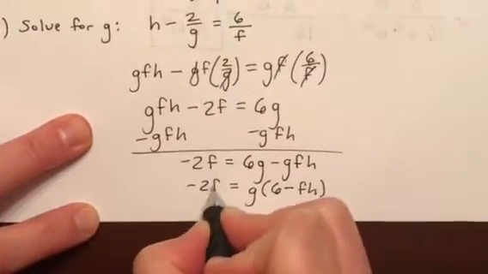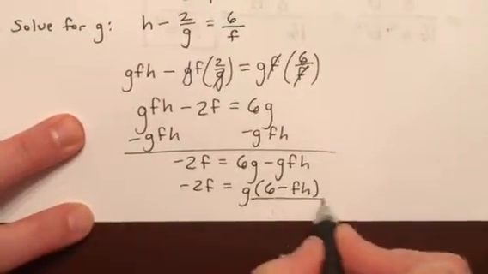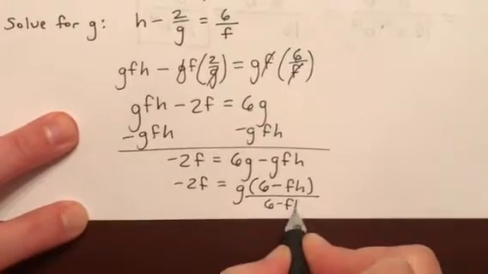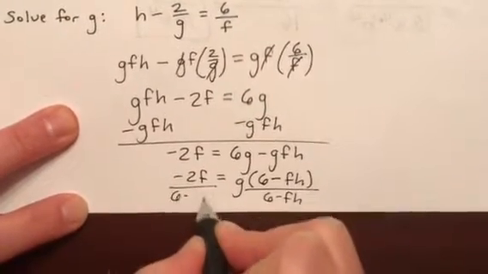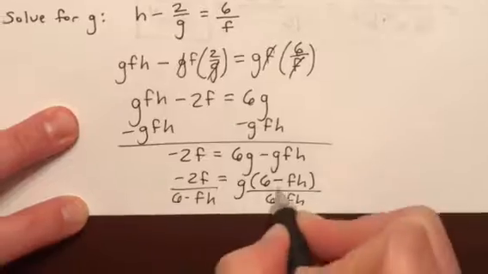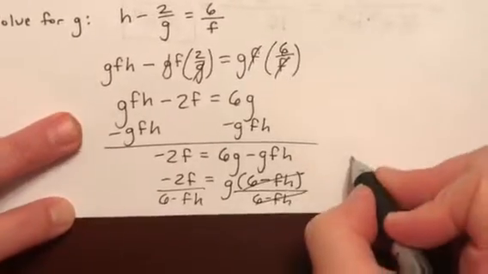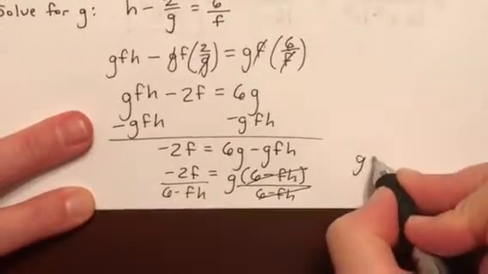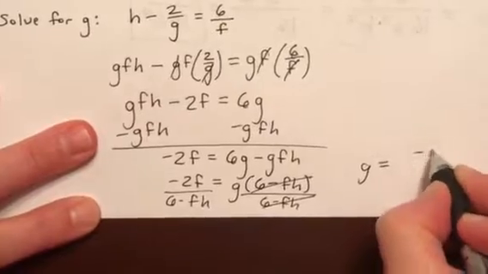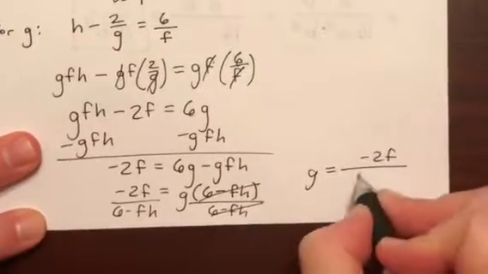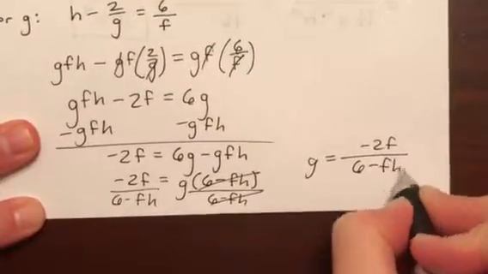I still have negative 2f on the left. And then go ahead and divide by 6 minus fh on both sides so that these will cancel and my g will be alone. And so my final expression will be g is equal to negative 2f over 6 minus fh.